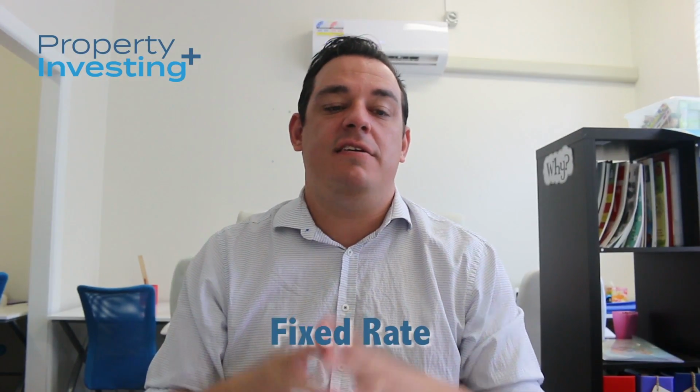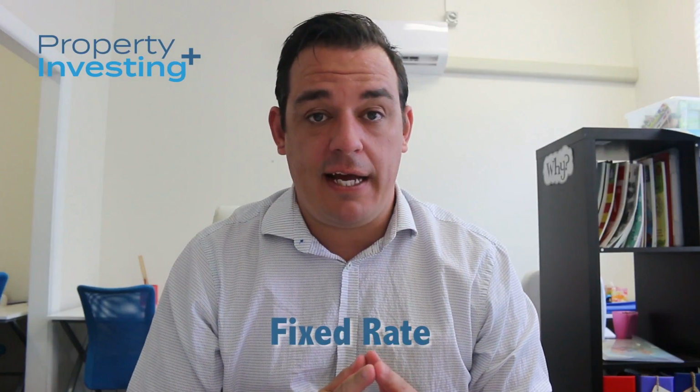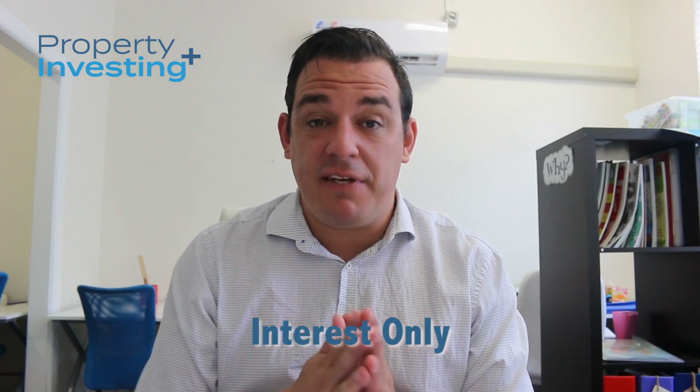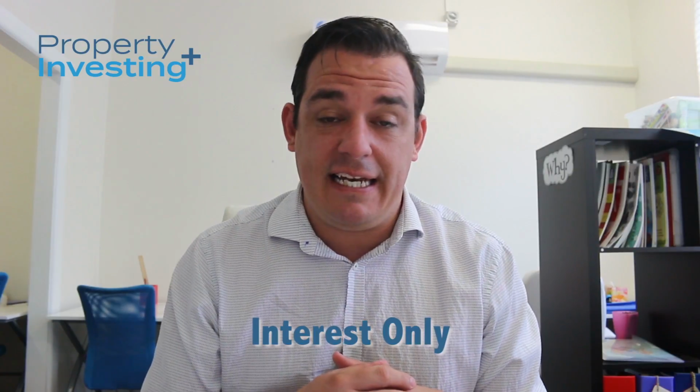Now another term is fixed rates, and this is where an interest rate for a home loan is fixed and it will only be for a certain period of time. Another term you'll have to get familiar with is interest only. Now this is a version of a home loan where you're only paying the interest that's incurred on the amount owing. So you're not paying any of the amount owing, you're literally just paying the interest that's incurred.